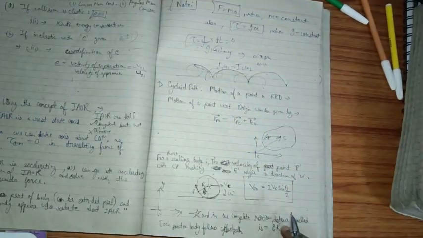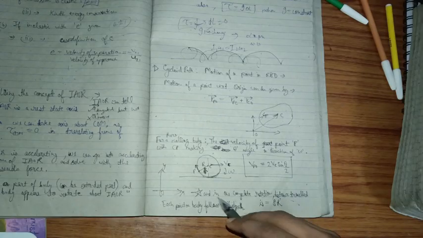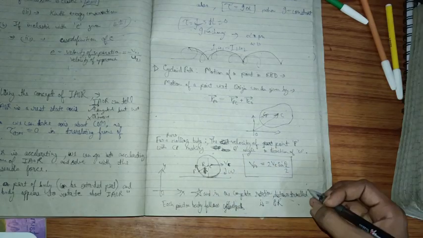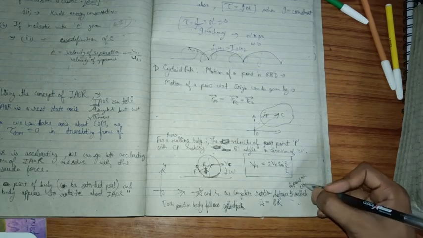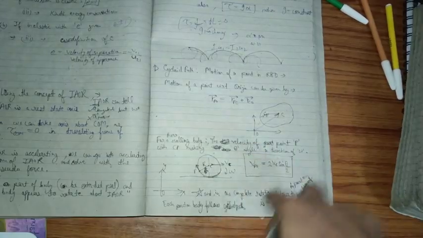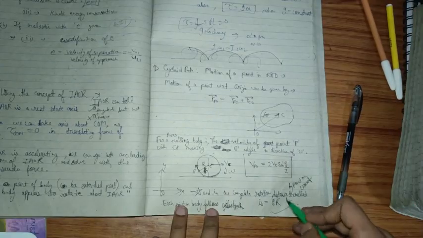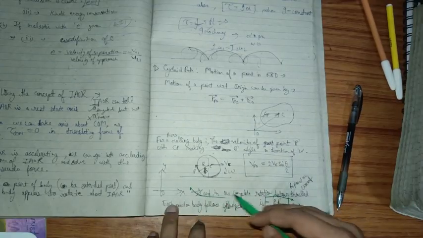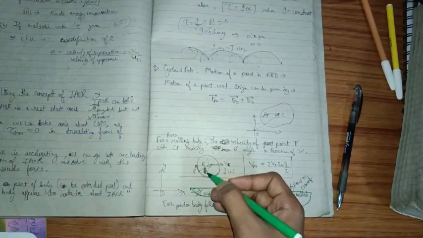and the distance traveled by the point on the circumference. So in this case, this point P is a point on the circumference. A point on the circumference travels a distance of 8R in one complete rotation of the body, and the displacement of this object goes this distance.